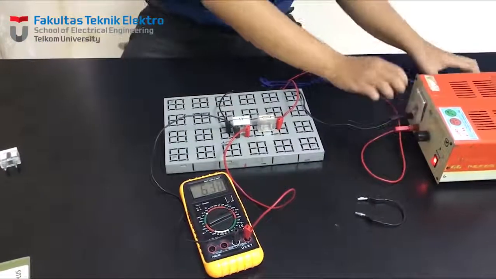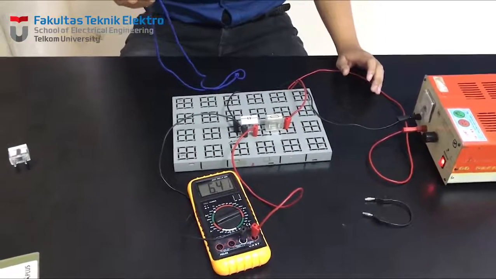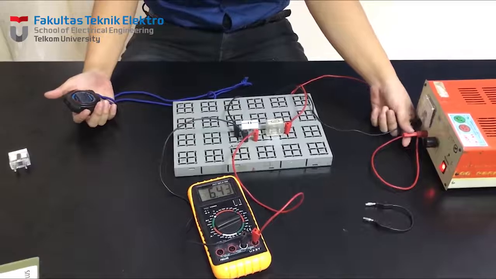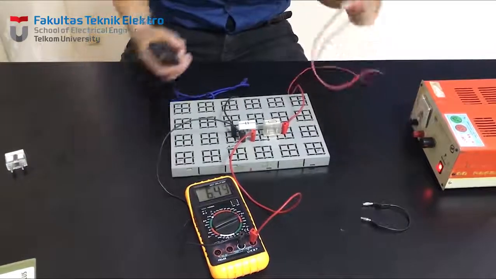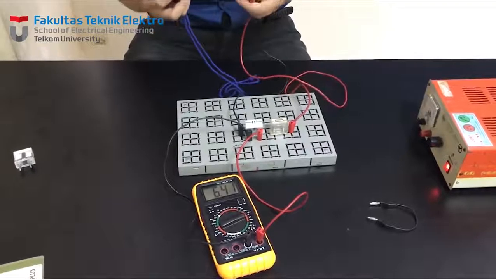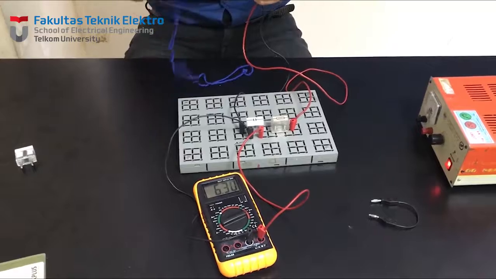Now I'm going to discharge it. Just like before, I'm going to count per 10 seconds again. So starting from now. Okay. The 0 second, we get 6.30 volt.